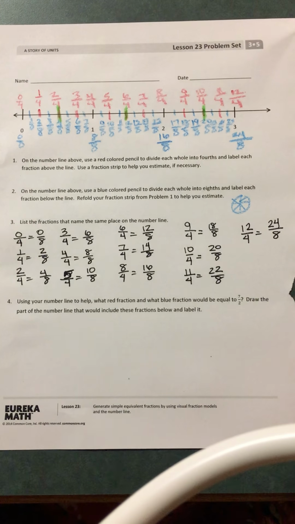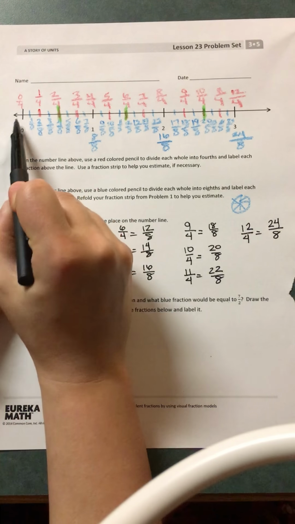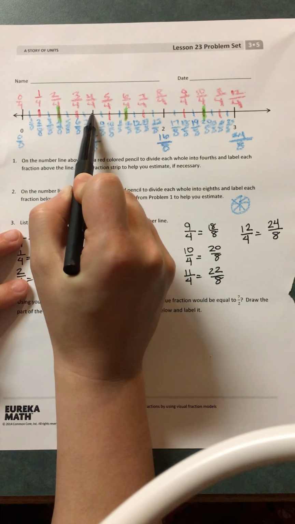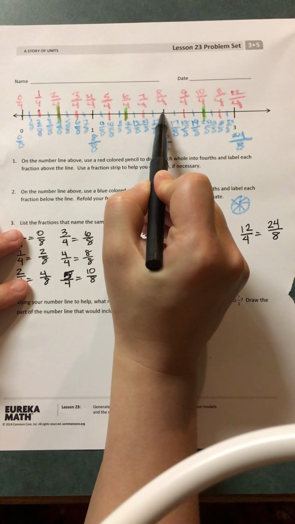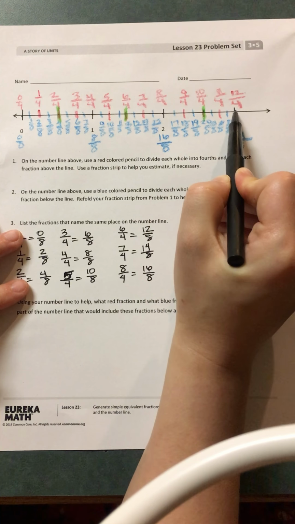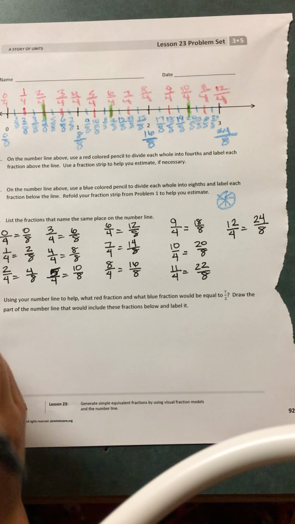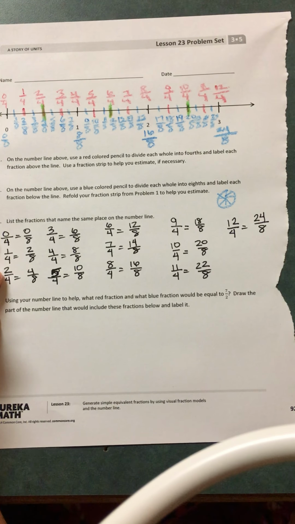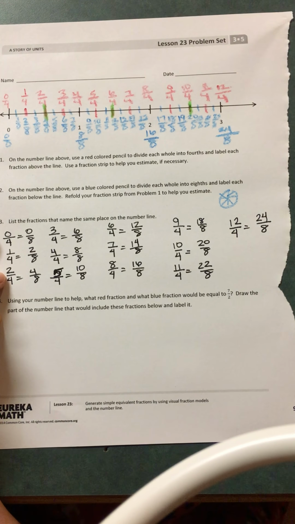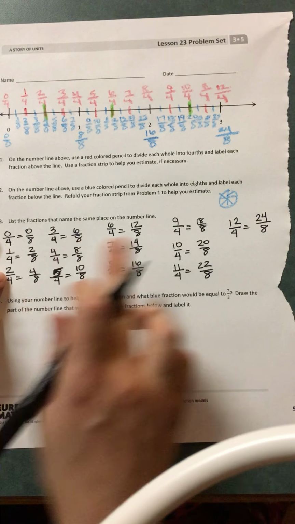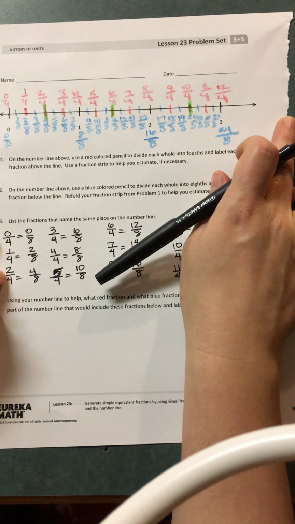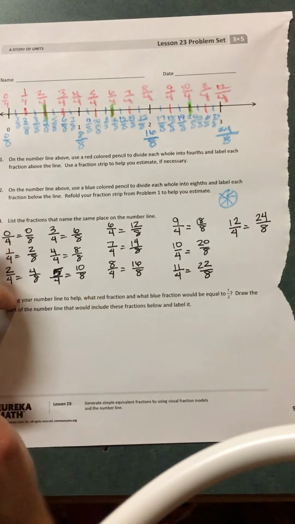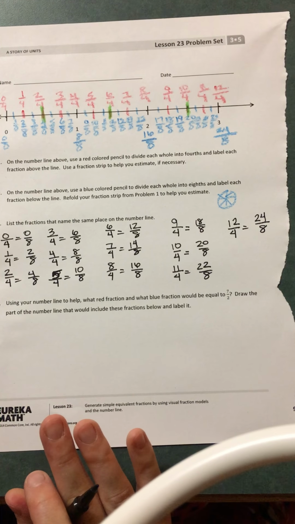So now to figure out, where would 7/2 be? So this would be 0/2, 1/2, 2/2, 3/2, 4/2, 5/2. 6/2 would be at 3 wholes. So if that's there, what's going to come next? I've got to figure out what fraction would be equal with my fourths and my eighths. Well, it's not there. So what you could do is you could continue your number line, or you could multiply.